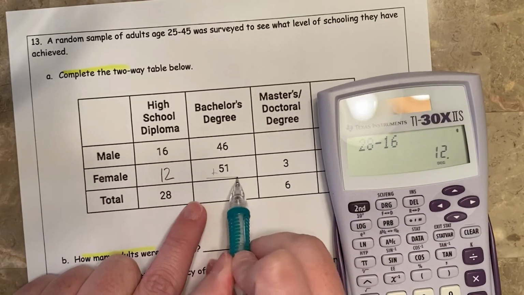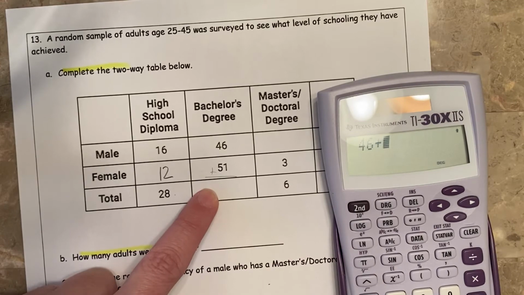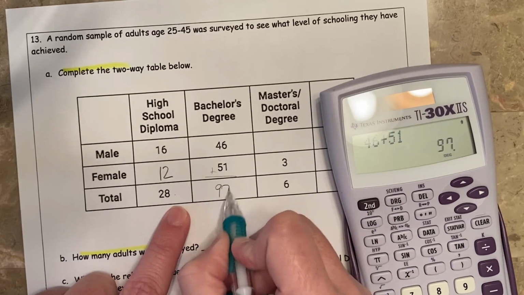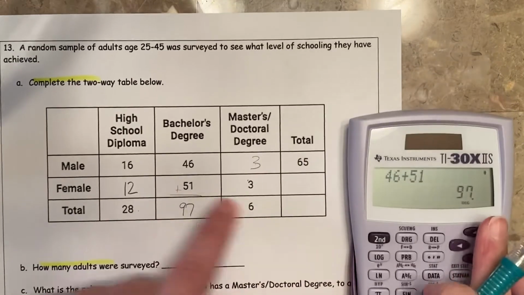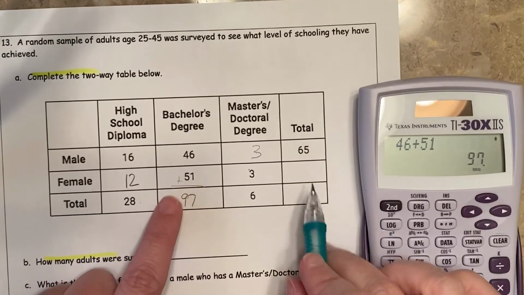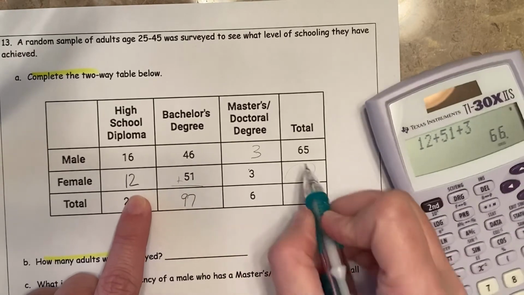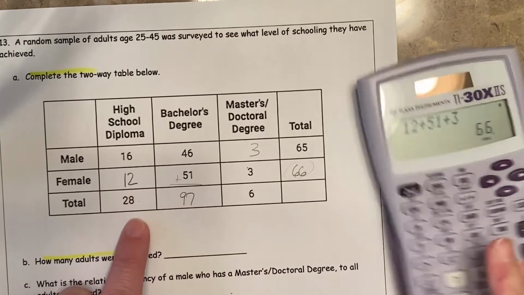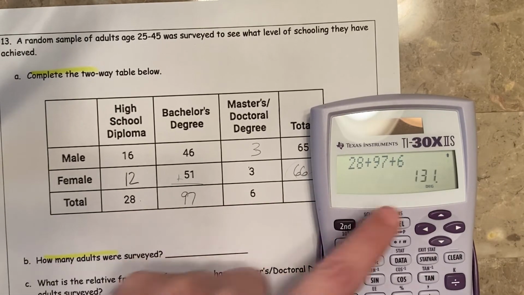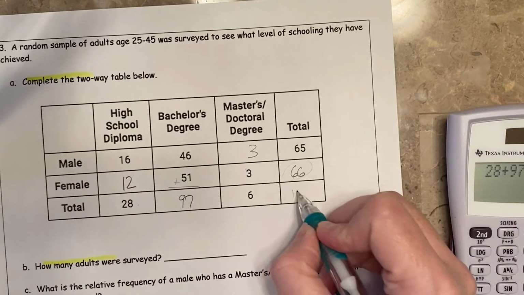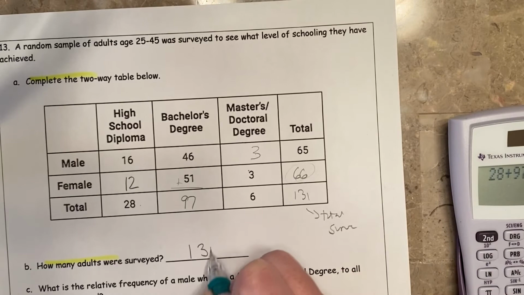Remember, when you have the total, you subtract. When you want the total, you add. So this is 97, right? 3 plus 3 is 6. I can't do anything that way. That way is done. I want the total, so I add 12 plus 51 plus 3, and that's going to get me 66. And one more total, 28, 97, and 6 will get me 131. And again, this is the total surveyed, and that's why that number goes right there.